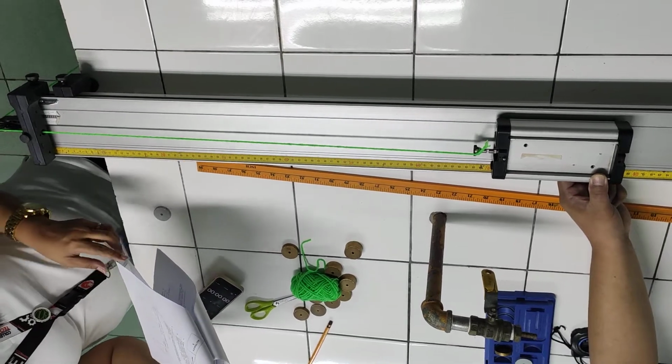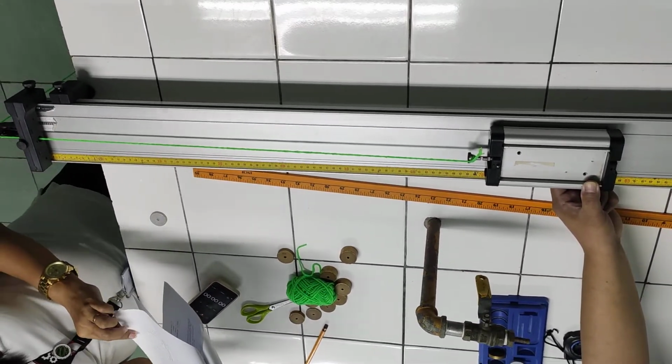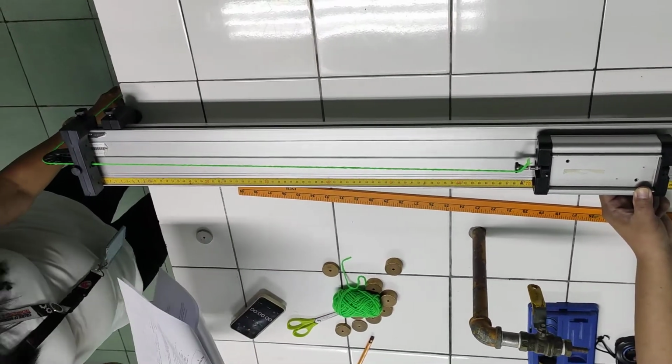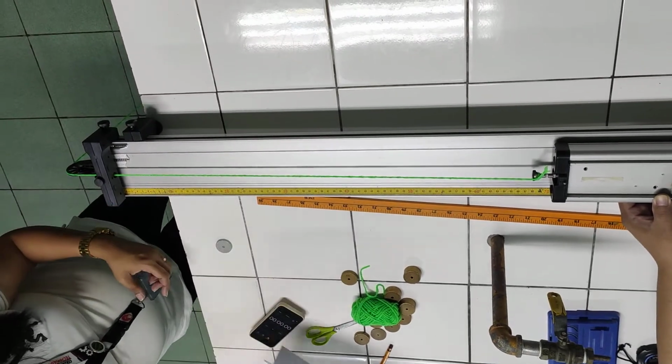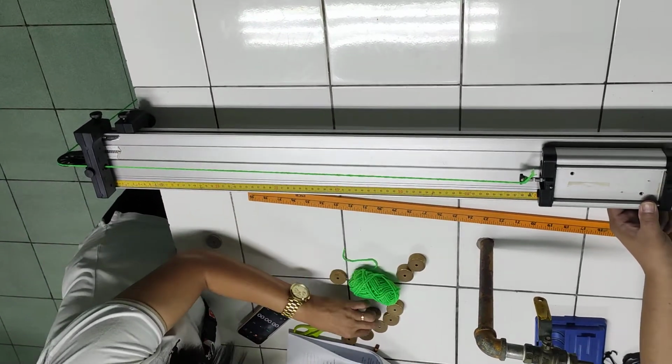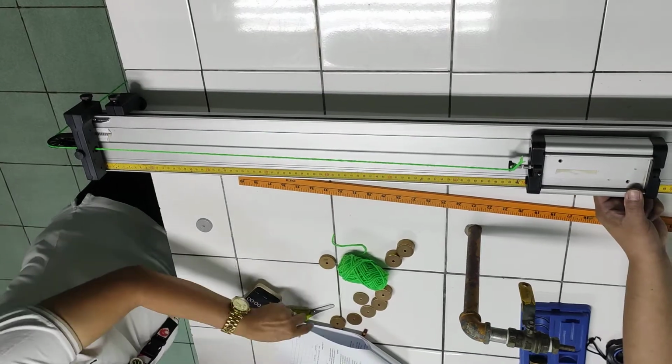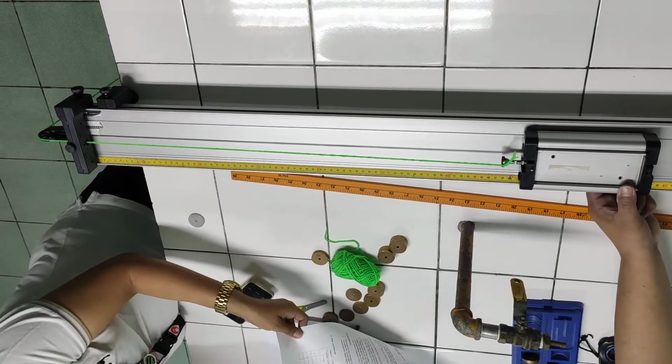Okay, for data and results, now constant mass versus varying force. We have the 10 grams here at the hanger. Then we have to put 20 grams for the first part for table 6.1.